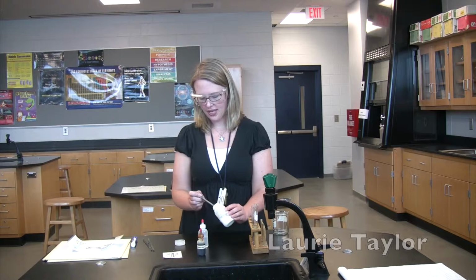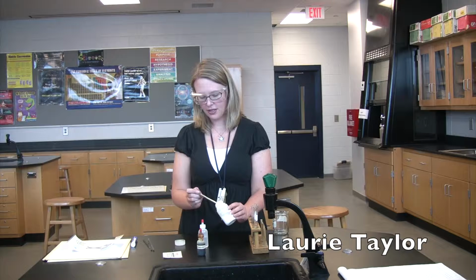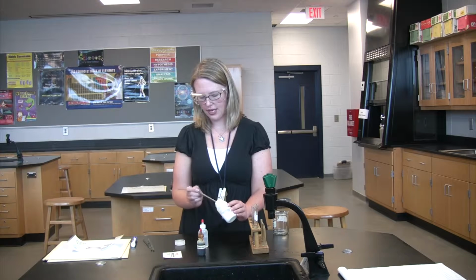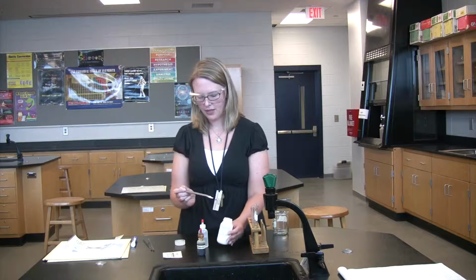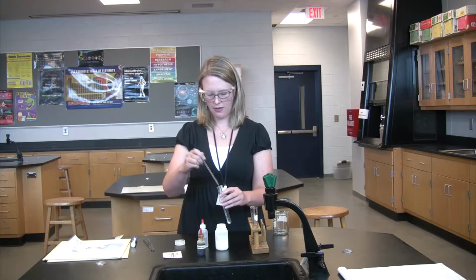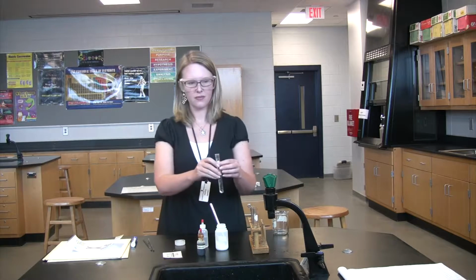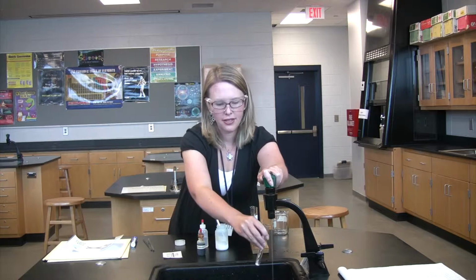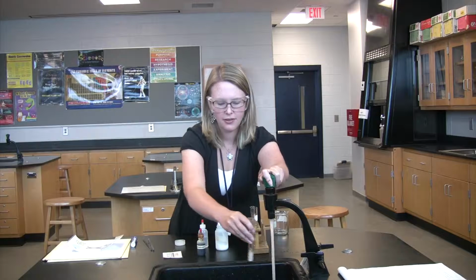We're going to look at a reaction today between an acid and a base. The macroscopic level is what we're going to look at first. Our base is going to be baking soda. The chemical name is sodium hydrogen carbonate. And we're going to add the baking soda. We're going to go ahead and put a little bit of water in here to dissolve the baking soda.